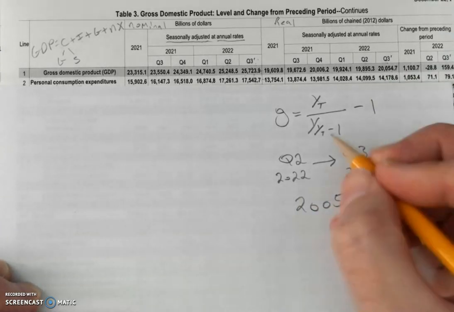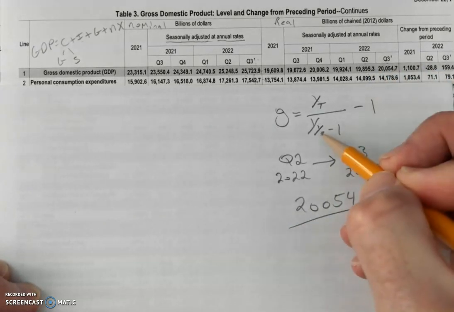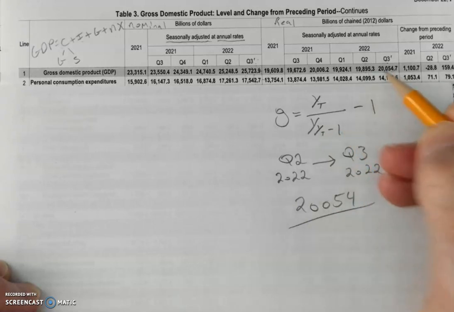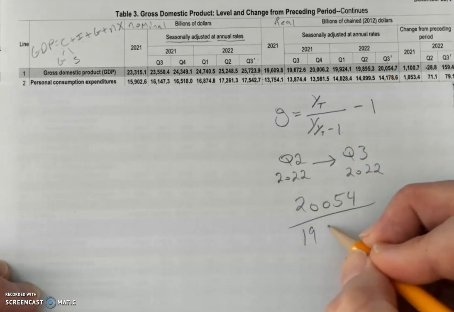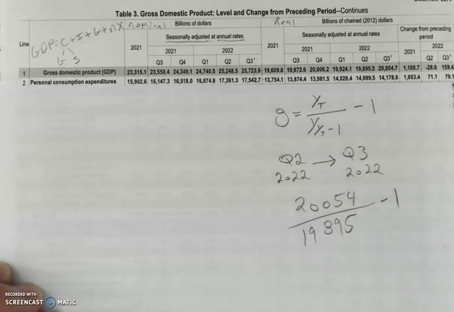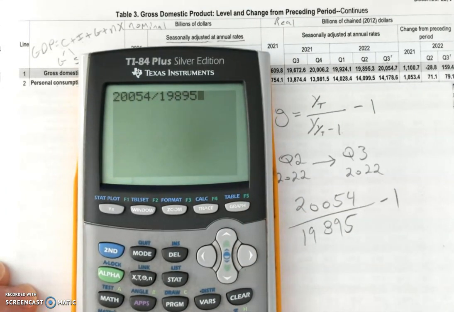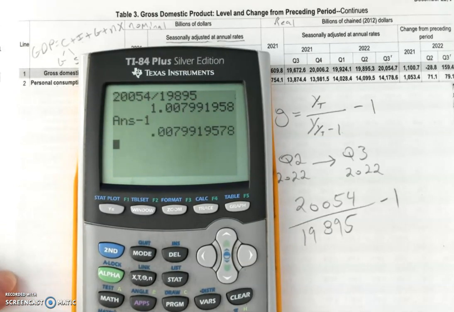And we're going to divide that by the output in the prior period, time t minus 1, 19,895. And then we're going to subtract 1. Okay. Let's do that. Let's take 20,054 divided by 19,895 and subtract 1. That gives us 0.007.